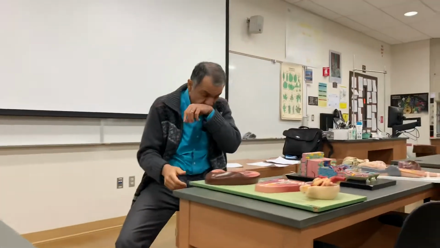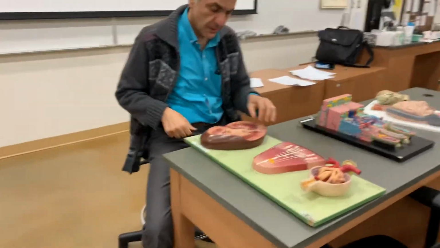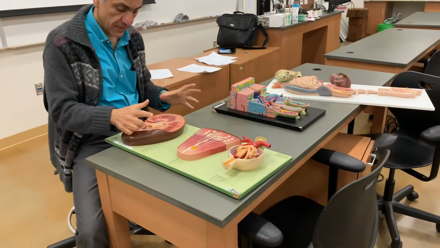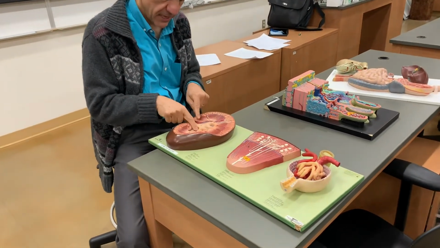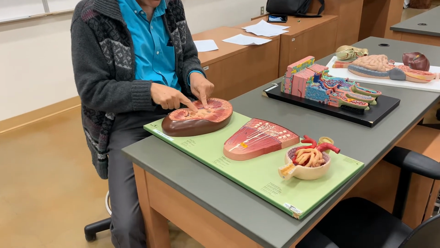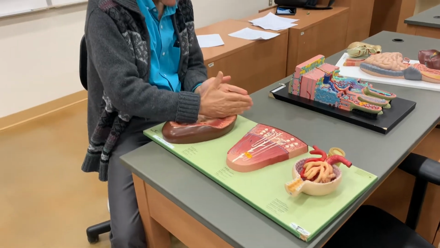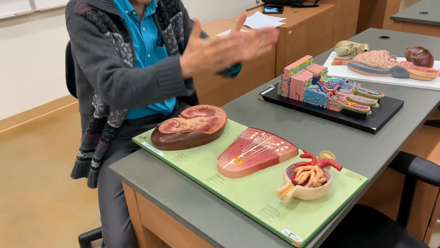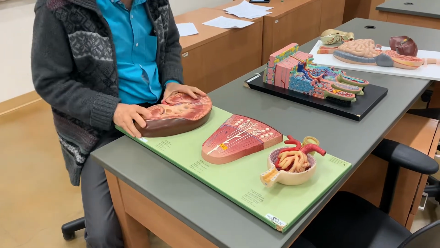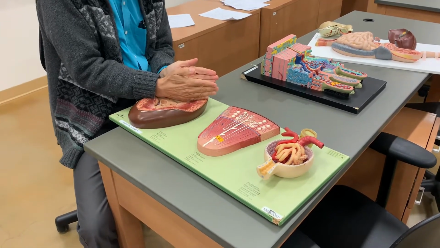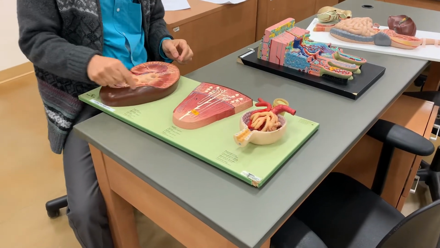Kidney. Layers: cortex, medulla. 2 layers. Then you have minor calyx, minor calyx, minor calyx, major calyx, major calyx, renal pelvis, ureter. They cut up a section of the kidney and they enlarge it for you. That's what this is. This is the entire kidney. This is just a segment. Am I making some sense, everybody? So cortex, medulla.